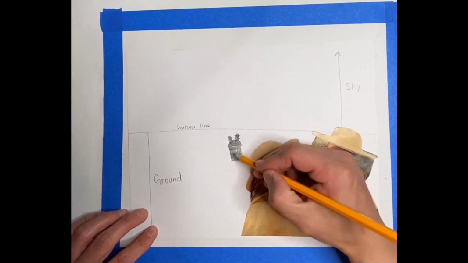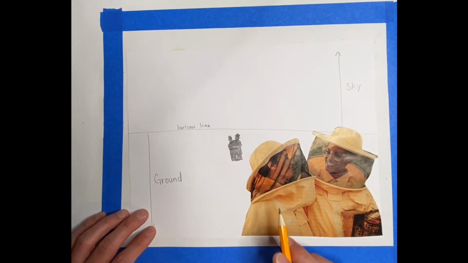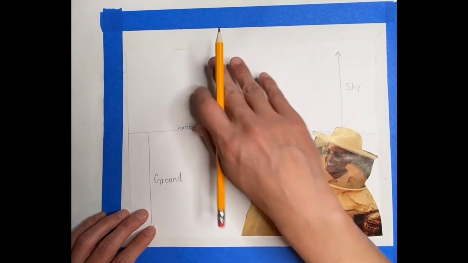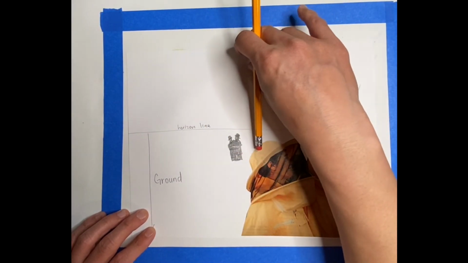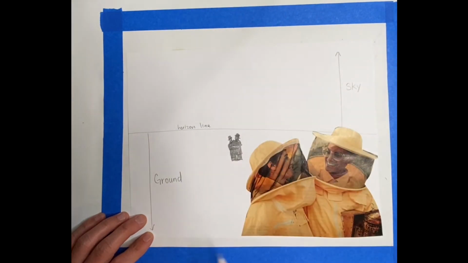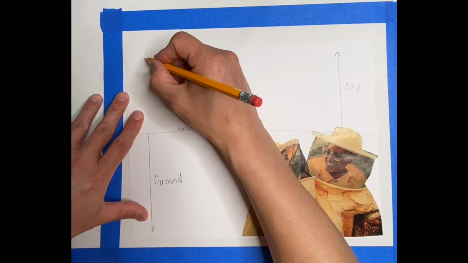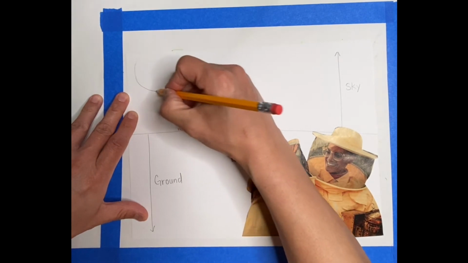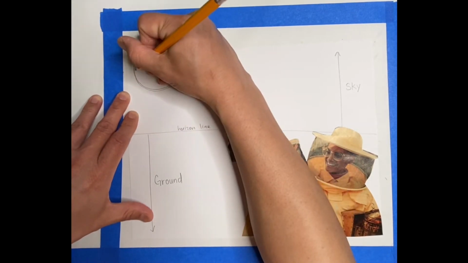So notice this drawing that I just made is closer to the horizon line, so it would be smaller, less details. Step number 5 says at the very top of your paper, so now we're in the sky, we're gonna do the same thing. We're gonna pick something to put very large into the sky. So let's say I'm gonna draw everything this time. So I'm gonna make a basketball. So because it's at the top of my paper, I'm gonna make it really big.